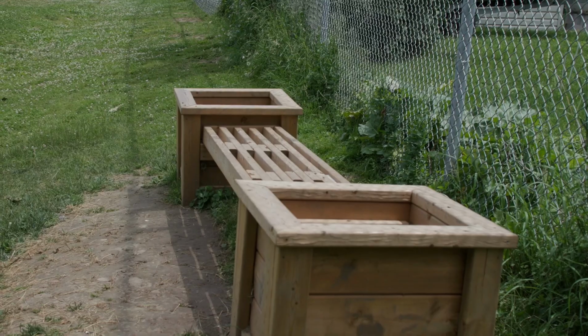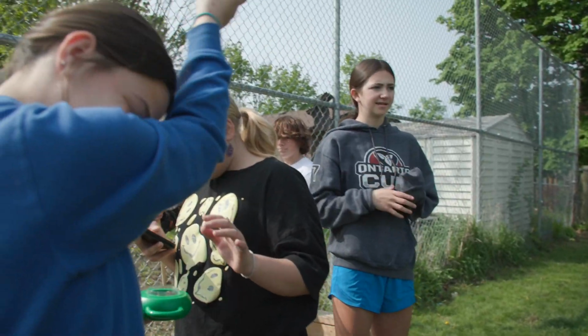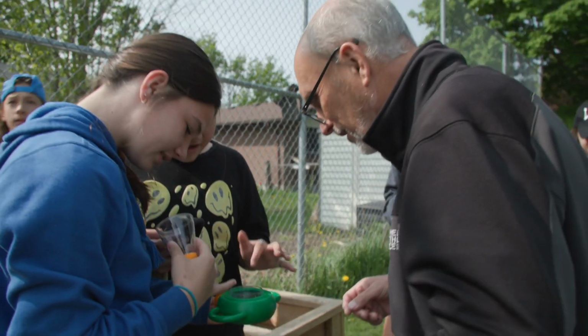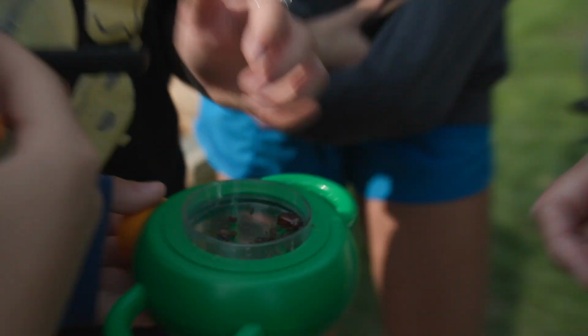So I'm going to go and find one of the other groups and see how they're getting on and see what they've managed to find. There's an idea. Let's have a look. What have you got then? A lot of excitement. A European earwig, that's correct, a one-winged bug, and a snail.